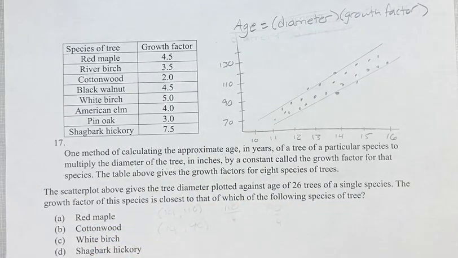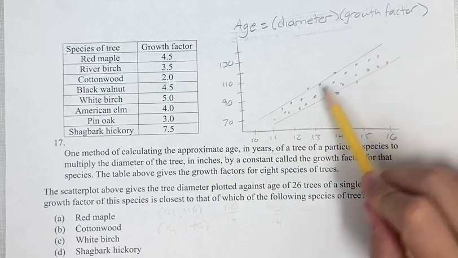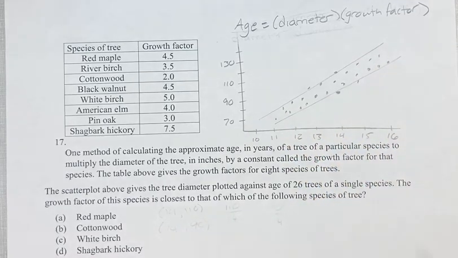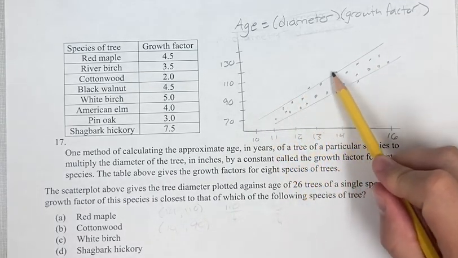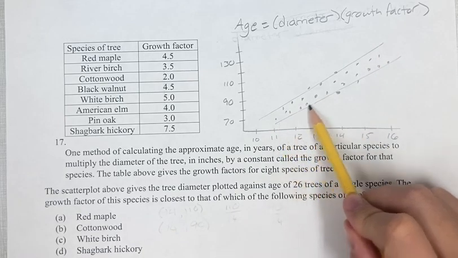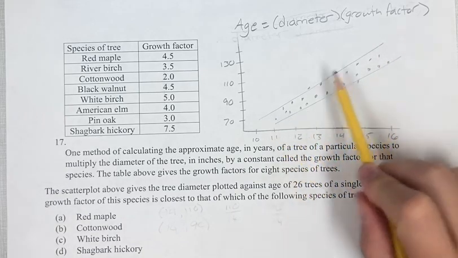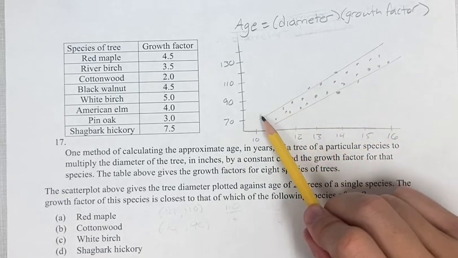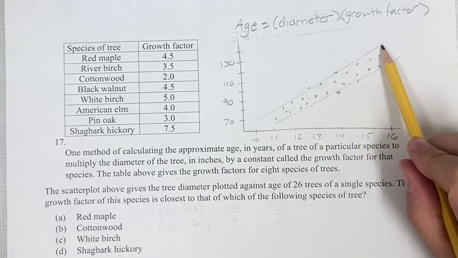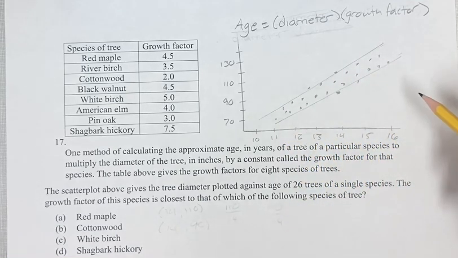So the first thing we can do is say, with these lines I've drawn in here, if this is sort of the highest growth factor and this is the lowest growth factor that is possible for this plot, right? This is above pretty much all the points in the graph and this is pretty much below. If the growth factor has this as an upper bound and this as a lower bound, we know it's going to be somewhere in between.